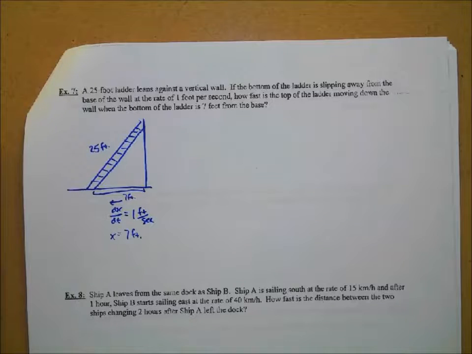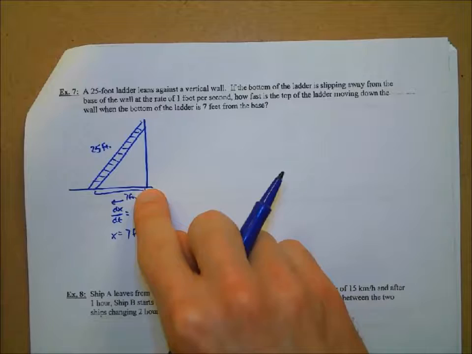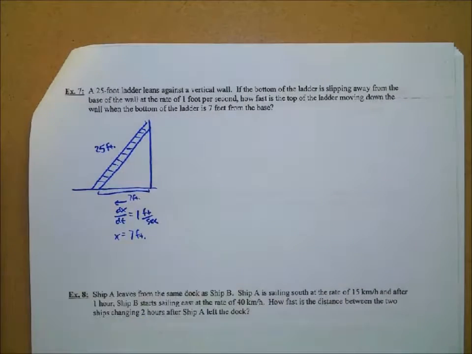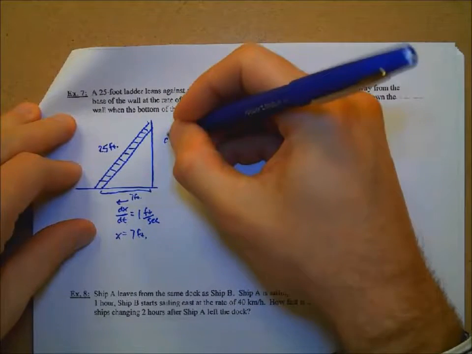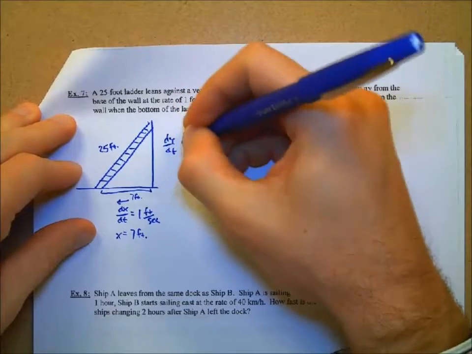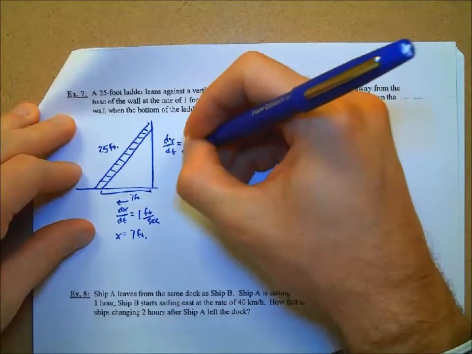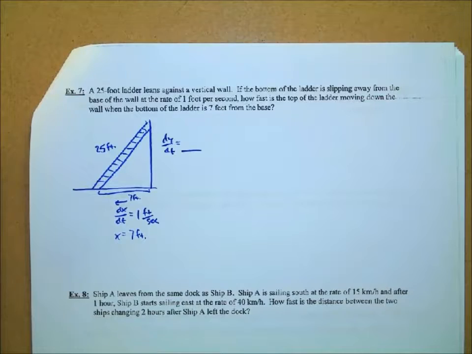How fast is the top of the ladder moving down the wall? So that's going to be how we represent that then. If I said dx/dt for the rate of change of the ladder sliding away from the wall, what can we use then to represent the rate of change of the ladder moving down the wall? dy/dt, right, for a vertical change there, exactly. So we're trying to find dy/dt. Okay, that's what we're trying to find here.